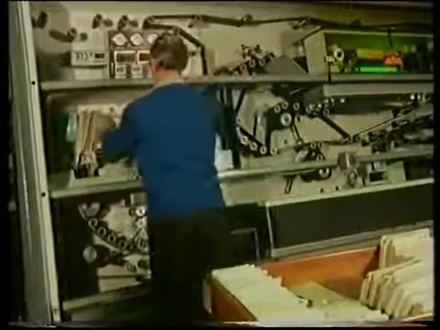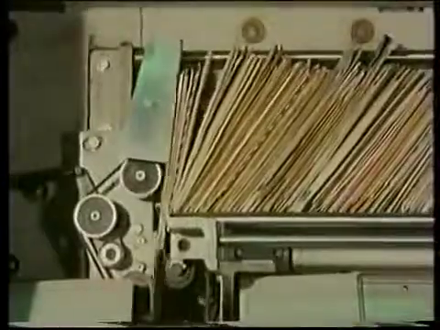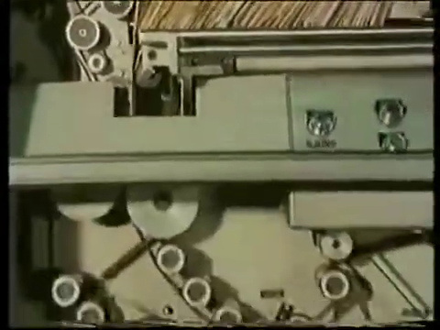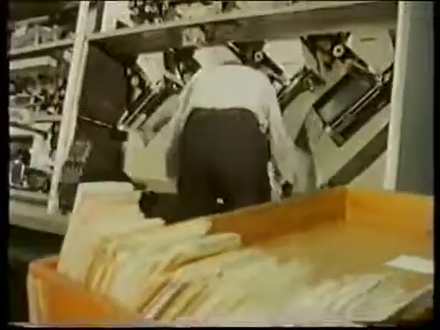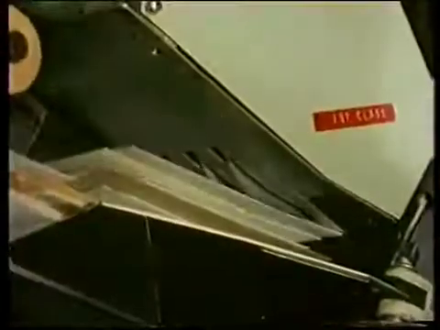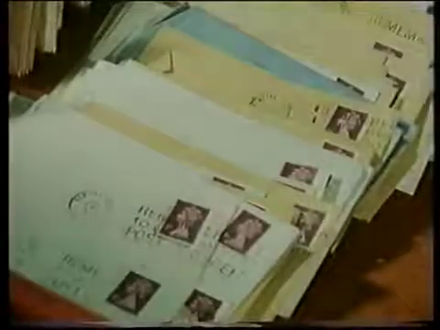Its function is to face the letters, that is, to arrange each letter so that its stamp is on the upper right-hand corner, and incidentally it franks them and sorts them into first and second class. The question is, how does ALF do it?